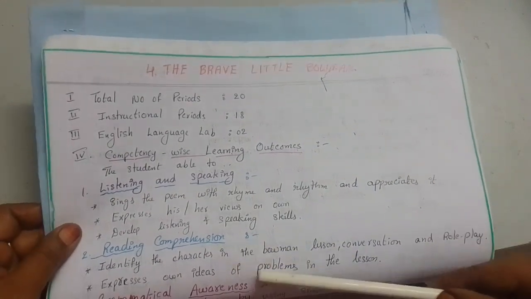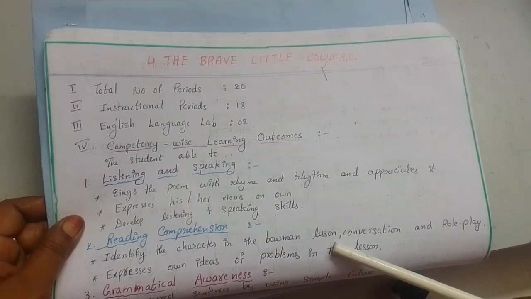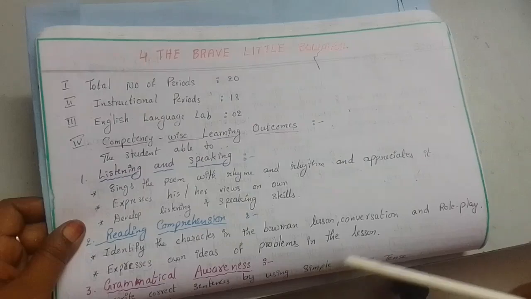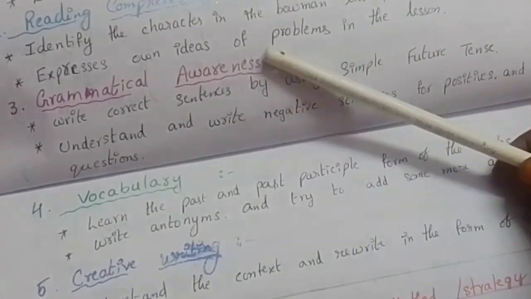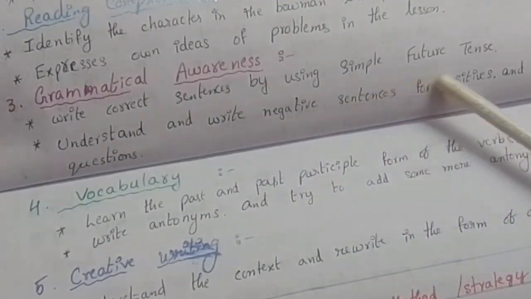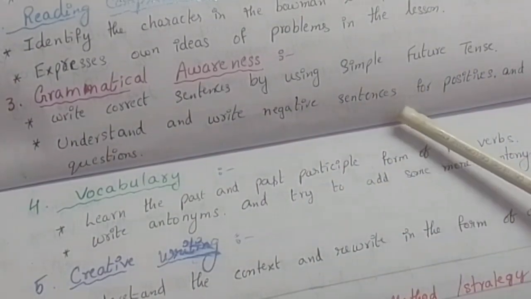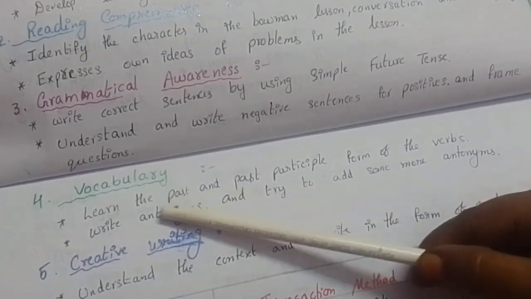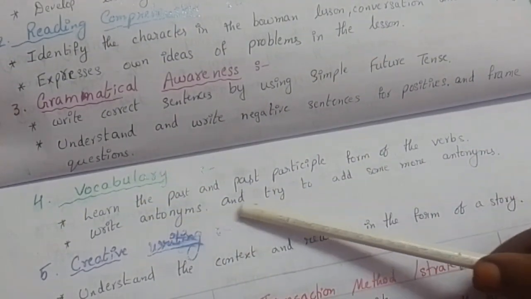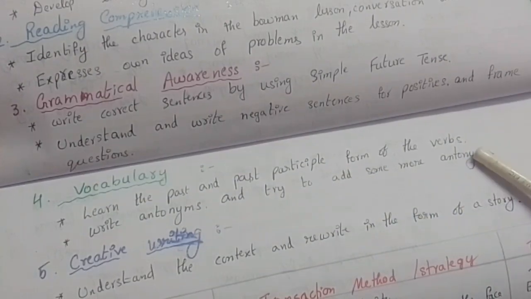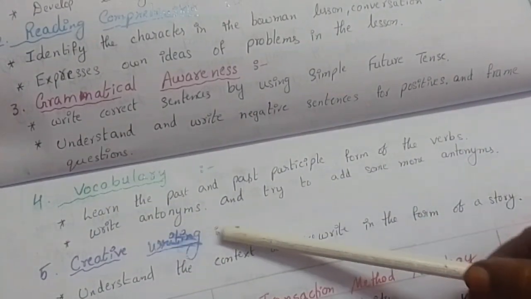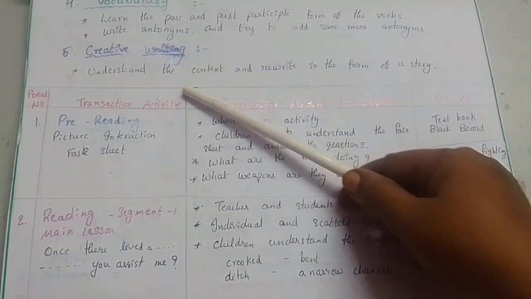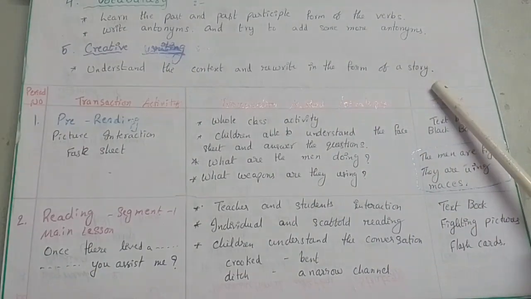Next, reading comprehension. Identify the characters in the Bowman lesson, conversation and role play. He expresses own ideas of problems in the lesson. Next, grammatical awareness. Correct sentences by using simple future tense. Understand and write negative sentences for positives and frame questions. Next, vocabulary. Students learn the past and past participle forms of the verbs. They write antonyms and try to add some more antonyms. Creative writing. Students understand the context and rewrite in the form of a story.